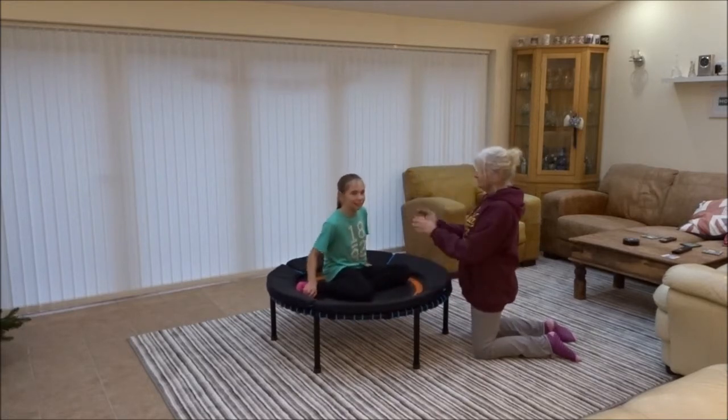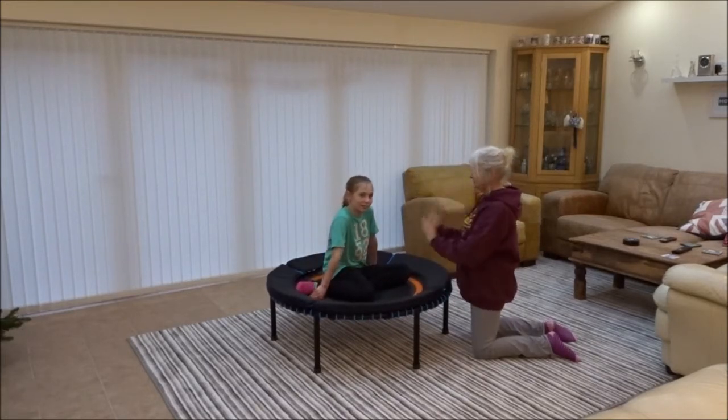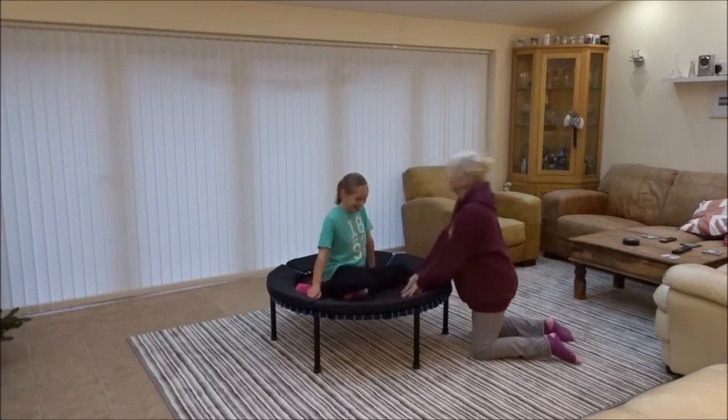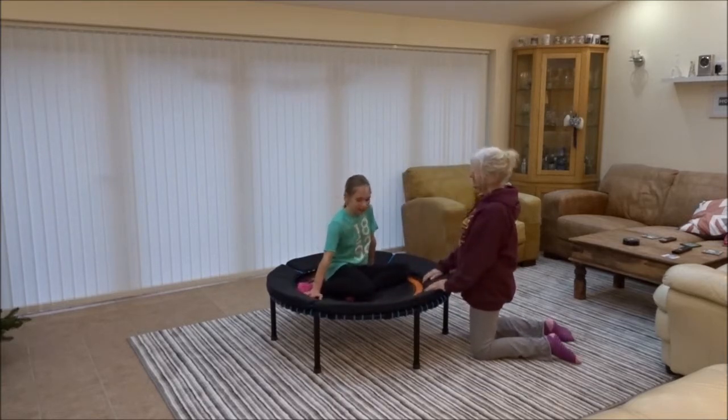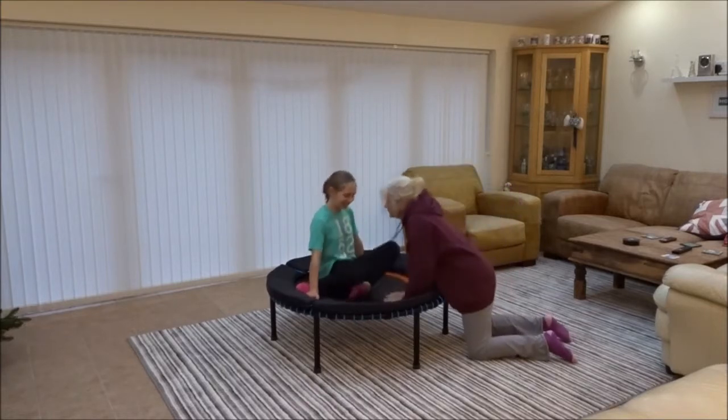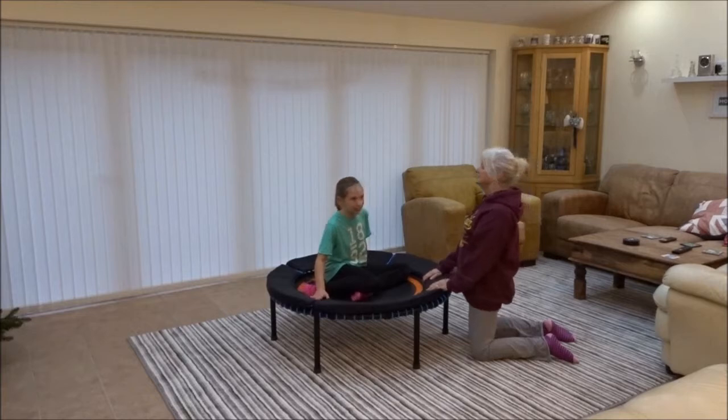Okay, so anticipate means reacting before she does it. You know what's going to happen. So the idea is to get the student to realise what's going to happen in the next moment. Waits patiently for turn.